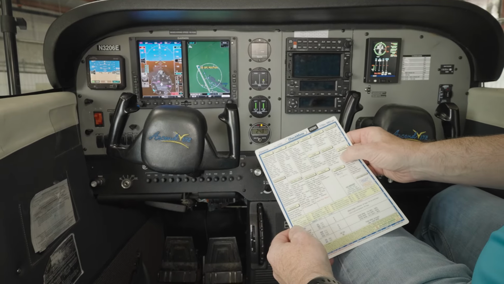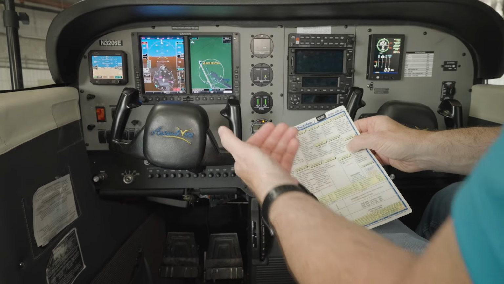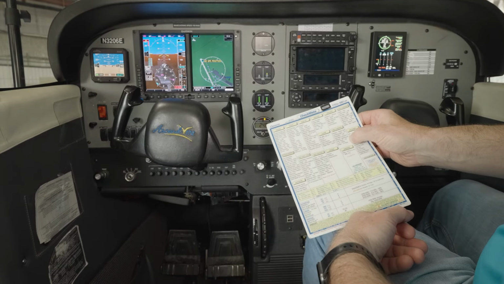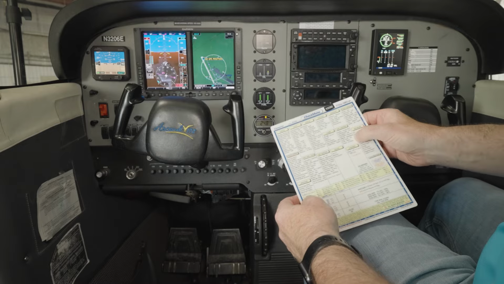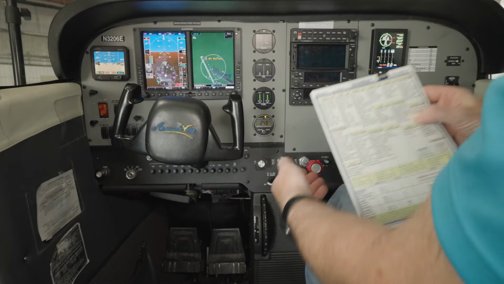Mixture, already set it for best power. Carb heat, and in this case, it would depend on the situation. If I'm already reducing power and ready to start my approach, I'd have that on. Fuel selector, I did put on both, and flaps as required. So you'll notice that I do my flow.